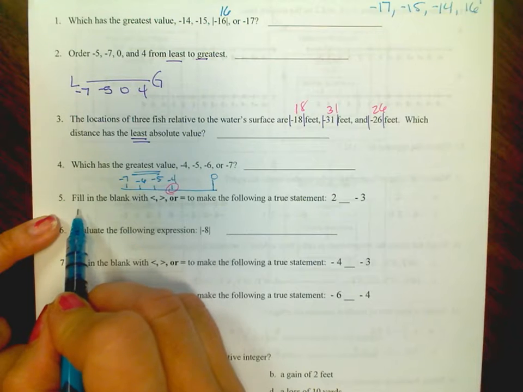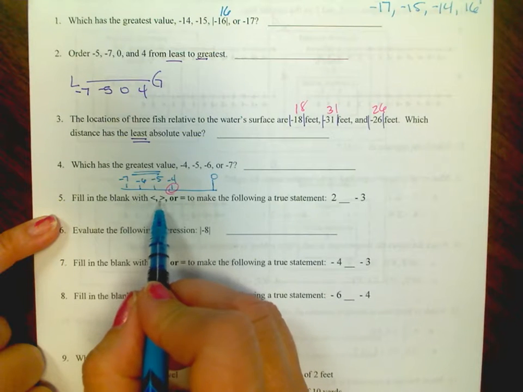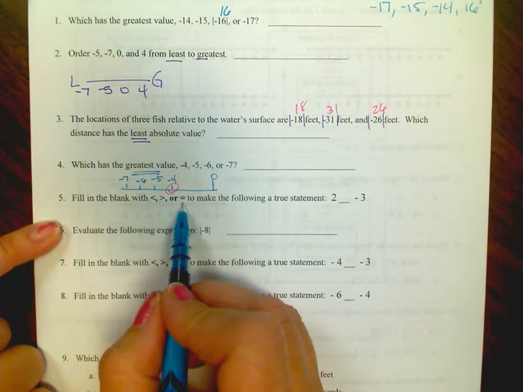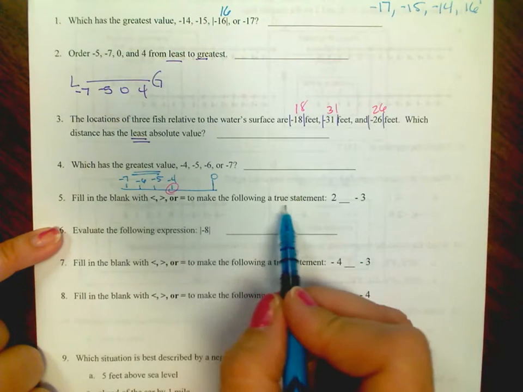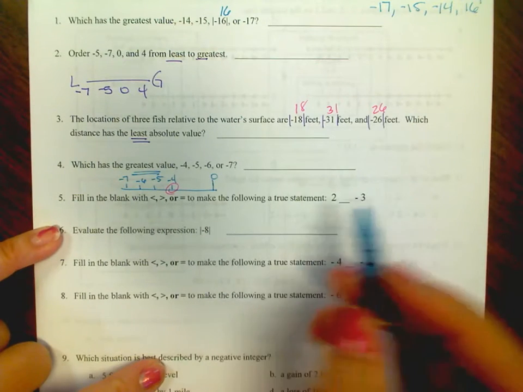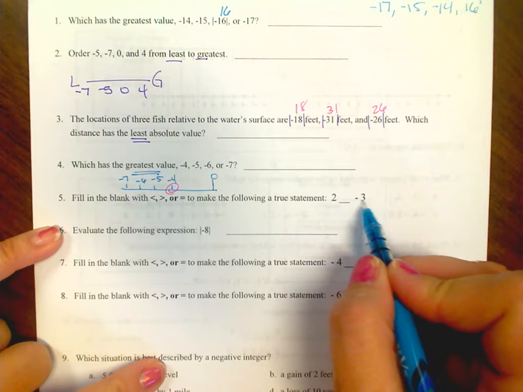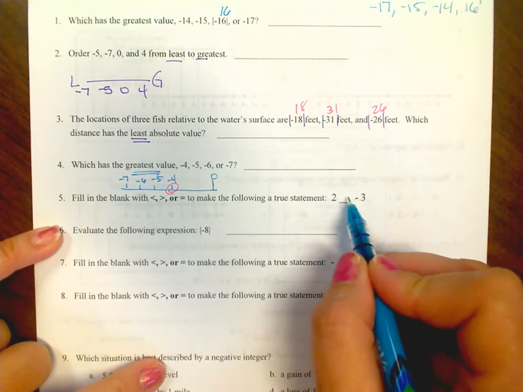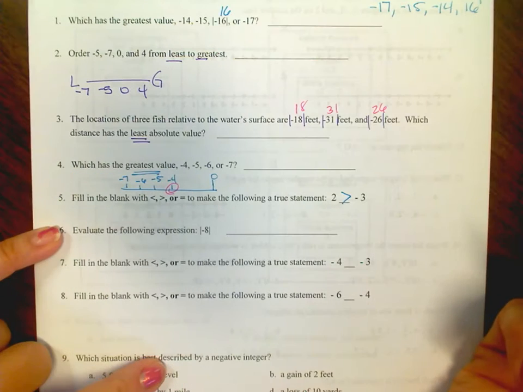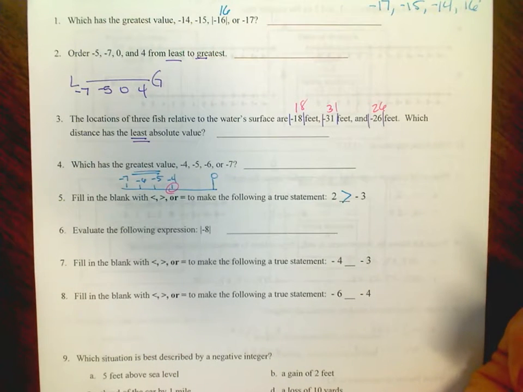Number 5, fill in the blank with less than, greater than, or equal to make the following a true statement. So 2 is what to negative 3? 2 is greater than negative 3.